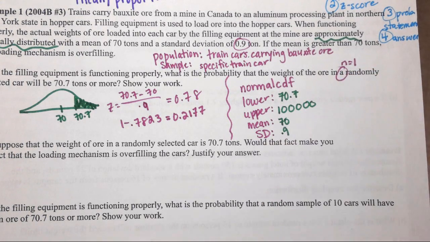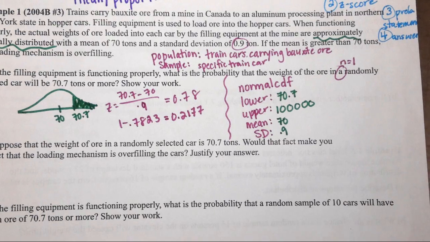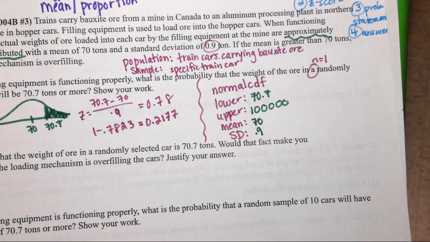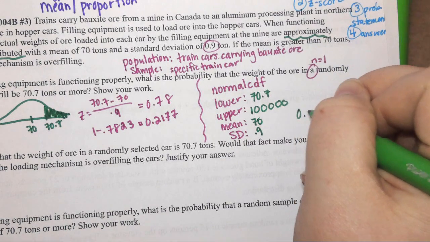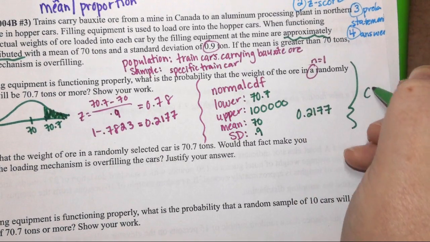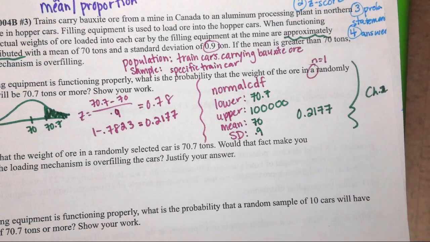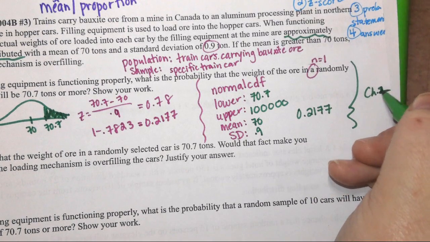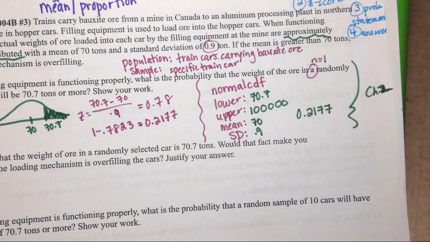And you're automatically going to get the same answer of 0.2177. But how is this different from when we initially did this? It's not. We knew all this in chapter 2. So you're not necessarily going to have to use the new stuff yet. That's waiting for parts B, C, and D.